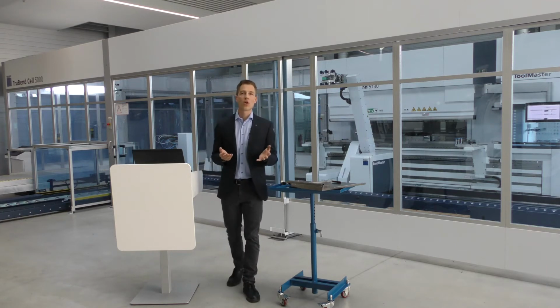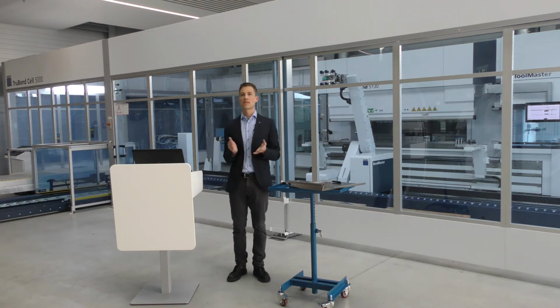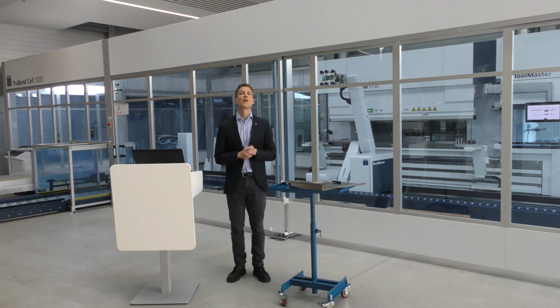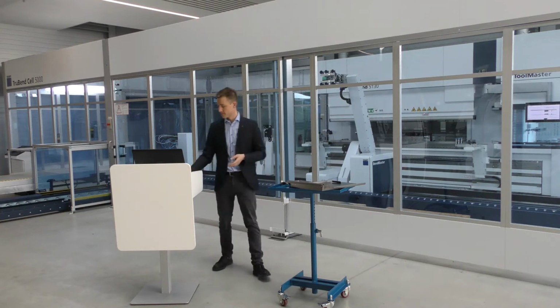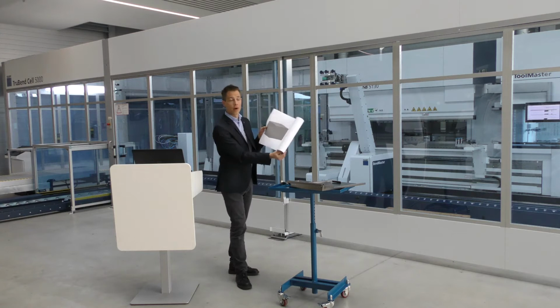Let's have a look at a normal production procedure. What does it look like? First, there is an idea, for example here, of how a part should look.